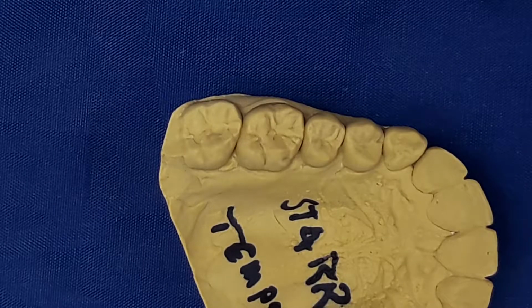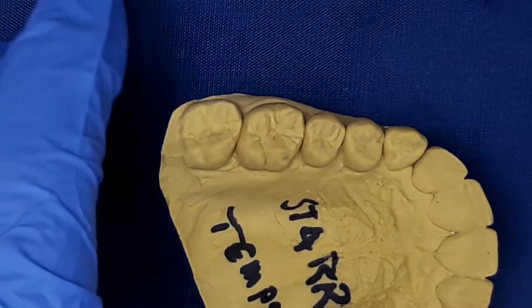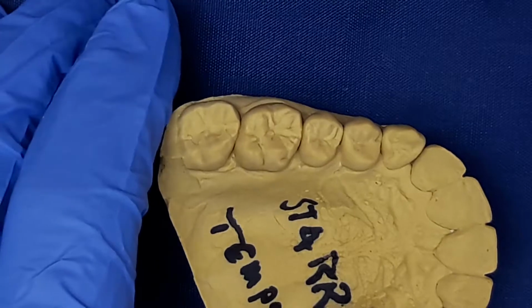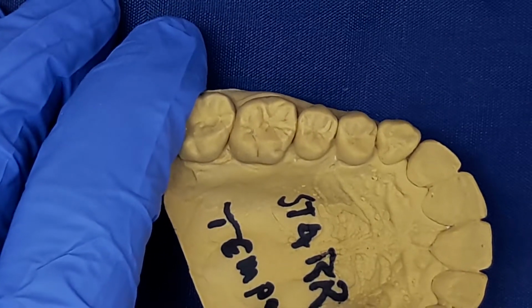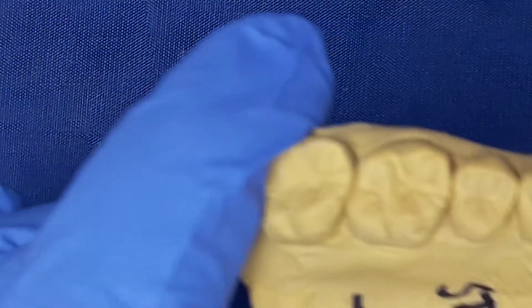In other terms, we're going to talk about the upper first molar on the right-hand side of the patient. And we're going to start by talking about the general outline form of the tooth.